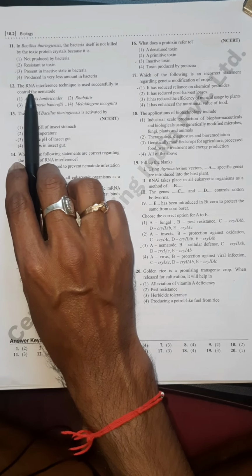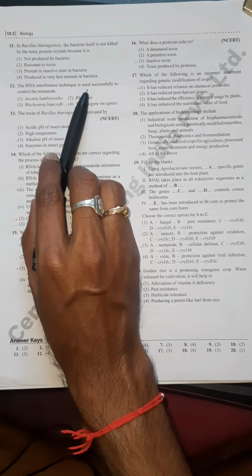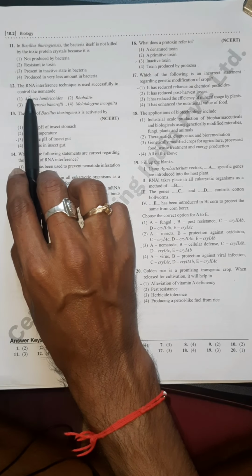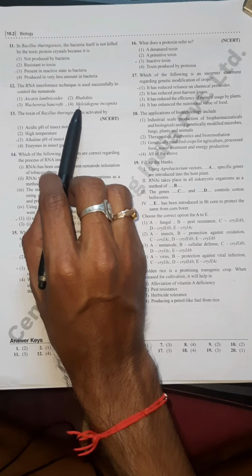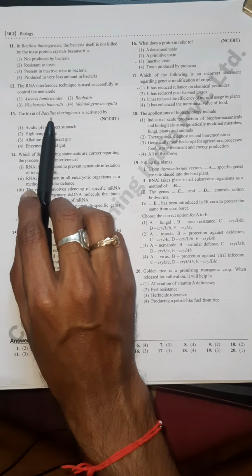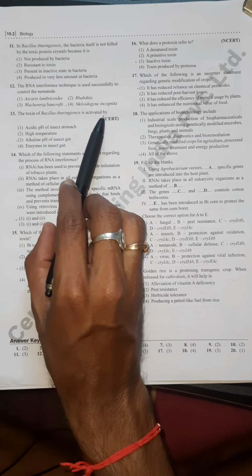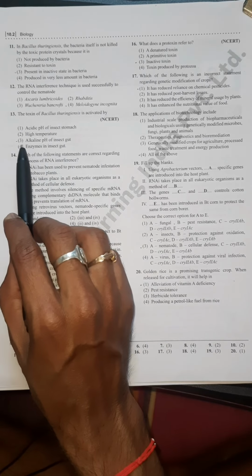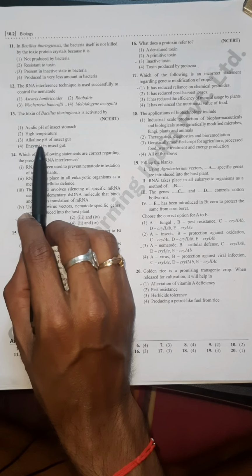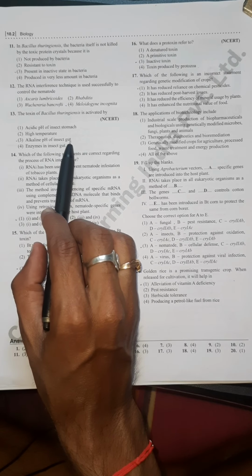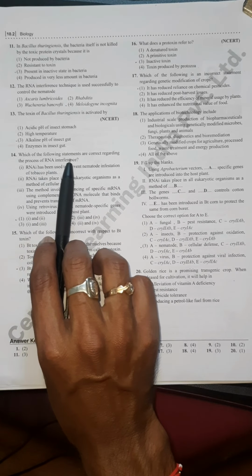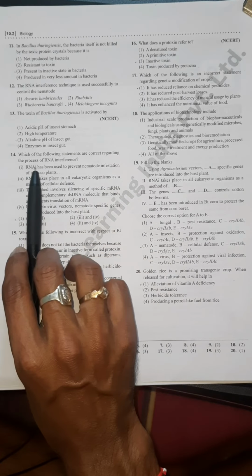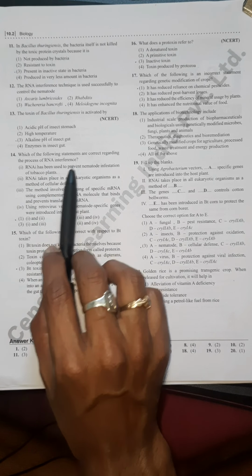Next, the RNA interference technique is used successfully to control the nematode Meloidogyne incognita. Fourth option. Next, the toxin of Bacillus thuringiensis is activated by the alkaline pH of the insect gut. Third option.